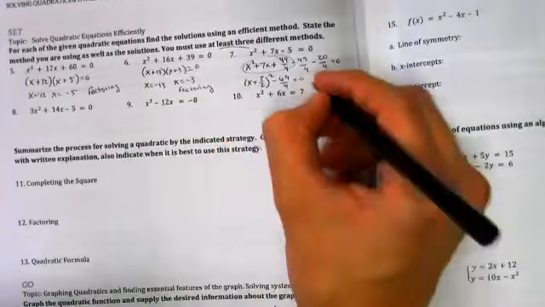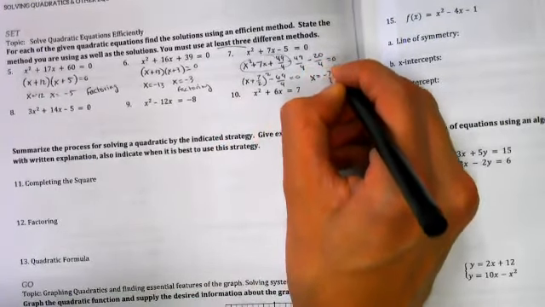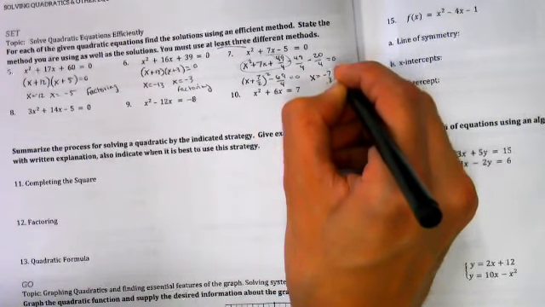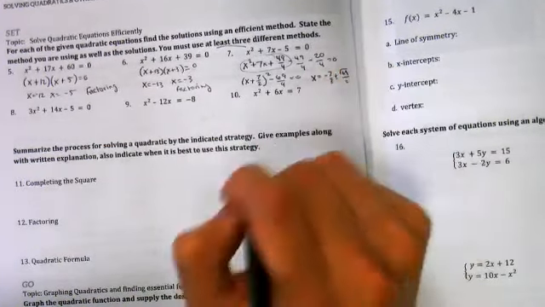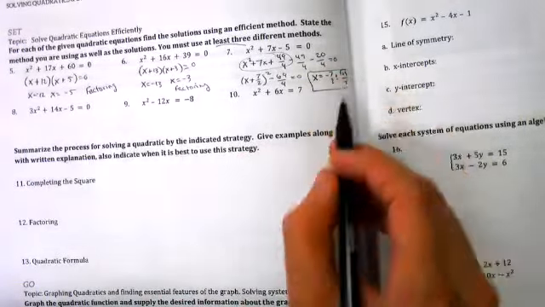And then minus 49 minus 20 is negative 69 over 4. And if I solve that, I'm going to get x equals negative 7 halves plus or minus the square root of 69 over 2. And 69 doesn't have a square root.